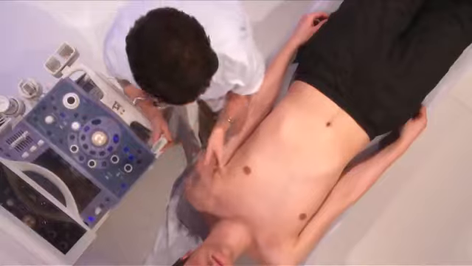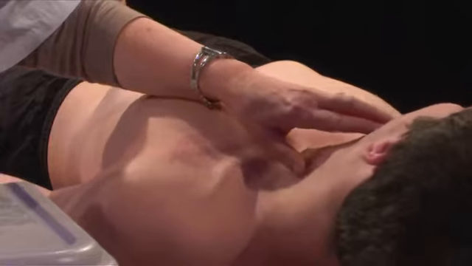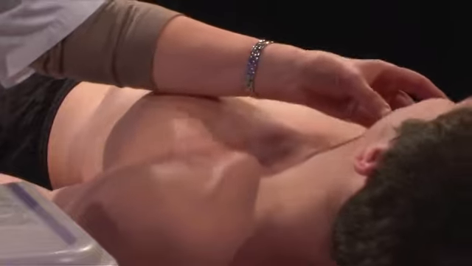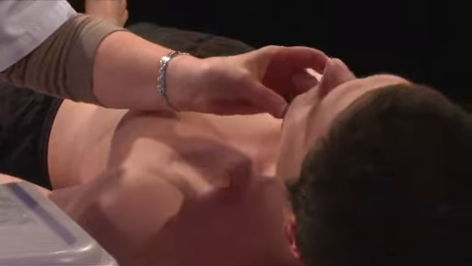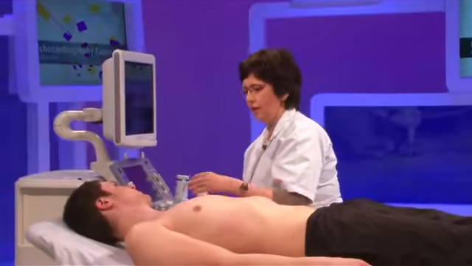I think it's easier to ask your patient to turn his head to the opposite side. And it's easier to always begin with the same side. So it's easier to begin with the right side and then the left side, or if you prefer the opposite.